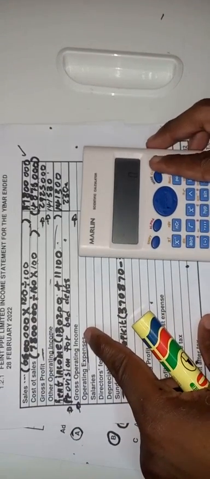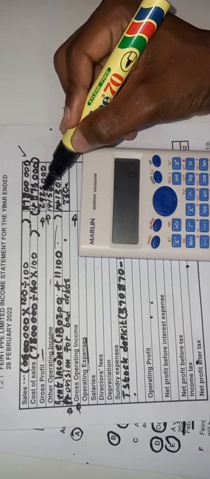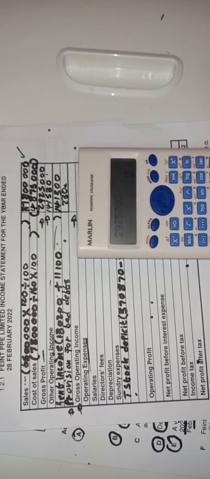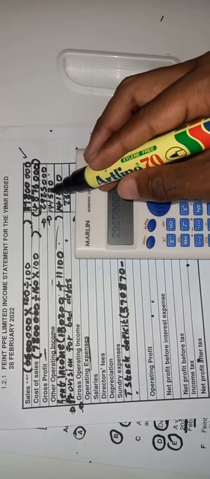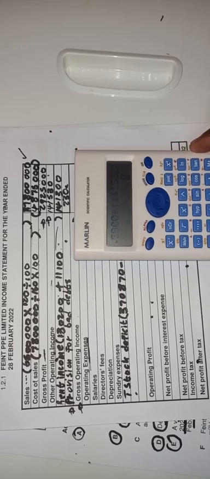So let's get it. The total for gross profit is 2,925,000. So we're going to say 2,925,000 plus the total for other operating income, which is 141,530.